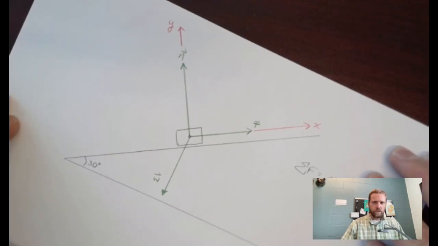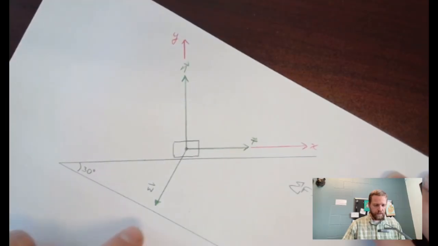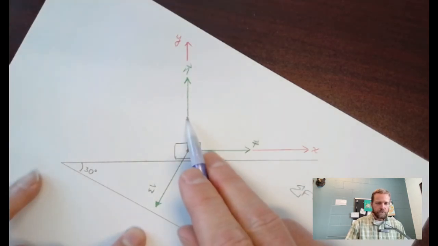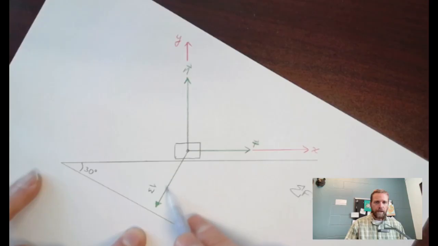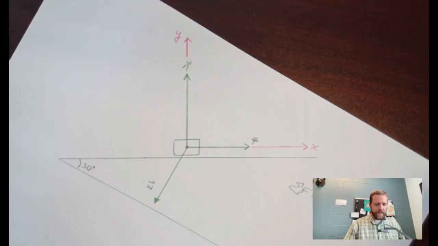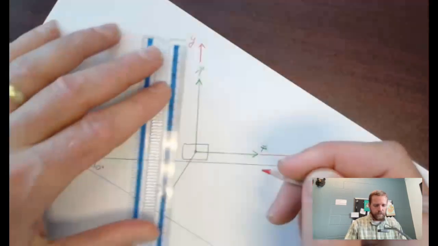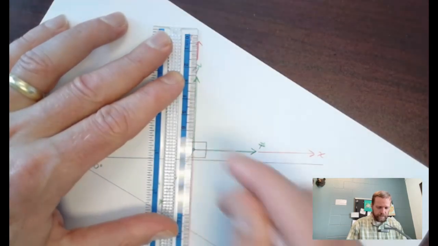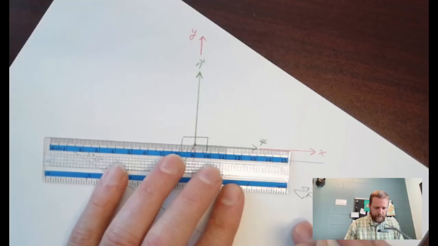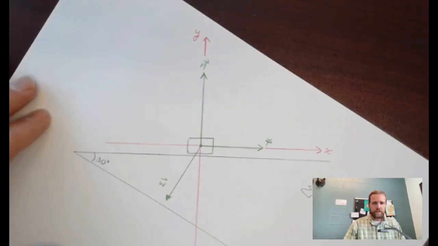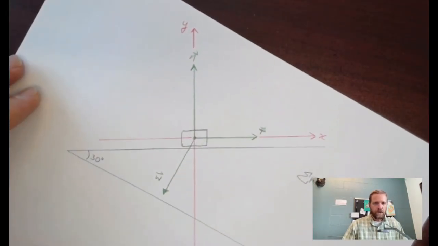If we just turn our page this way, we can see that tension is aligned in the x direction. The normal force is aligned in the y direction, but the weight is not. It's off in this third quadrant. So we have to take the weight and break it into its x and y components. Just for clarity, I'm going to extend my y-axis this way, and I will extend my x-axis this way. Now I've got my x and y axes labeled and drawn.